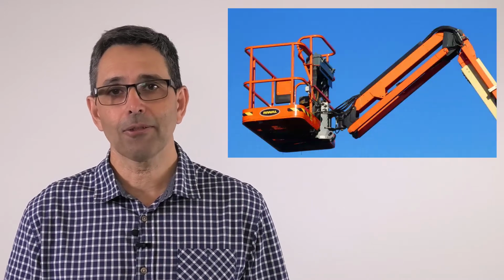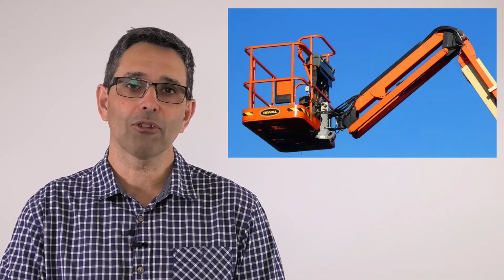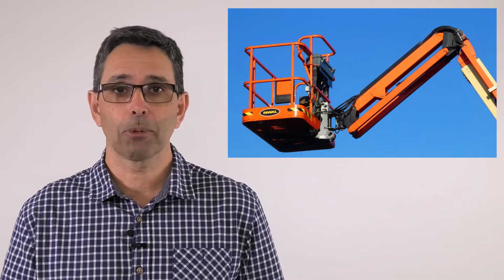Where that's not possible, we need to look at options where we're working on a solid surface. So we might be looking at things like work platforms, scissor lifts, or making sure that whatever surface we're working on is appropriately protected from an edge protection point of view. These are some good examples of engineering controls, and we've got some pictures of those on screen here at the moment.